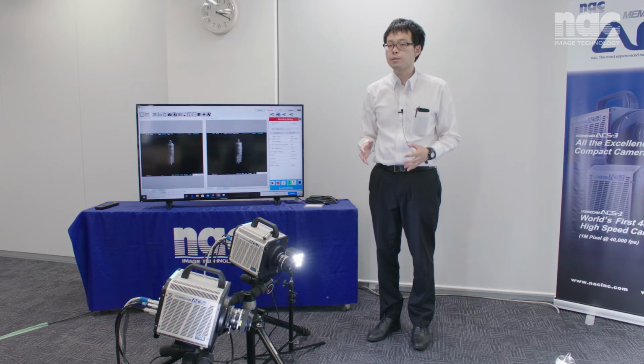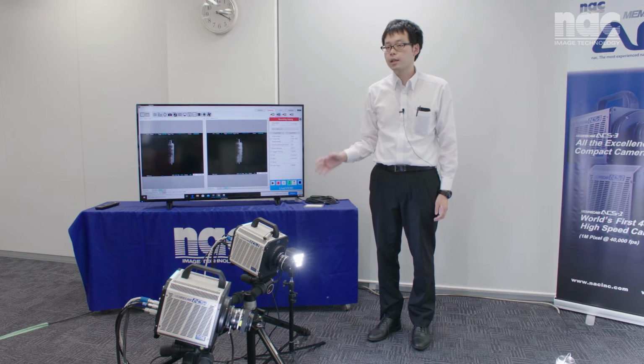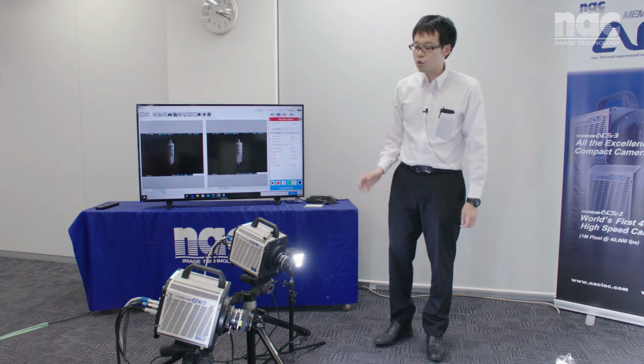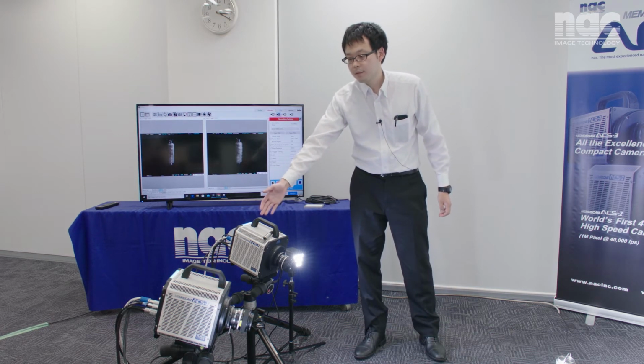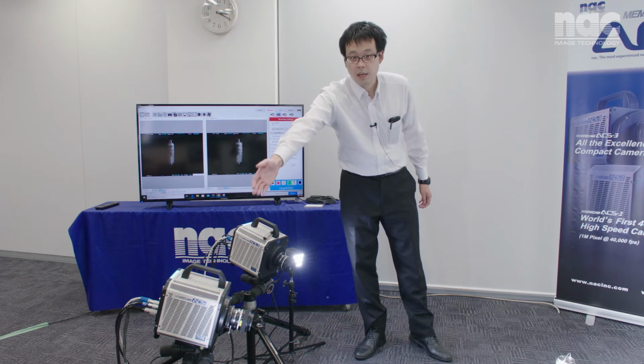The master camera outputs the sync signal. The slave camera receives the sync signal. Usually, we set the left camera as master and the right camera as slave.